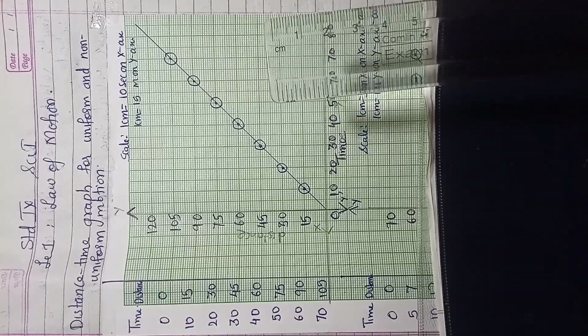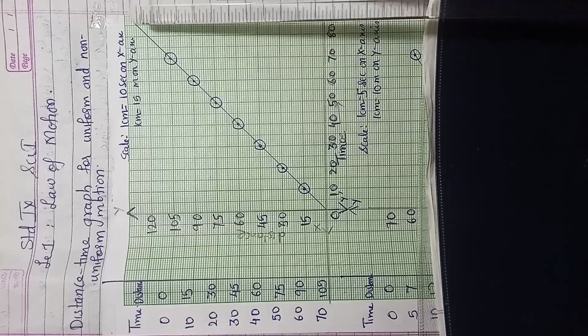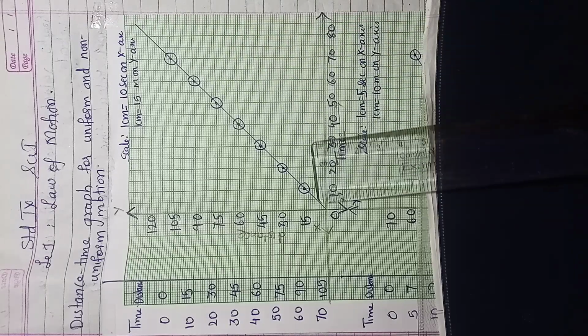After doing so, we observe that when a line is drawn through all these points, we get a straight line passing through the origin.